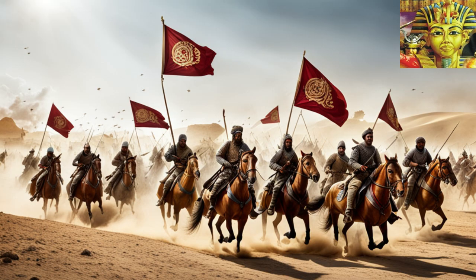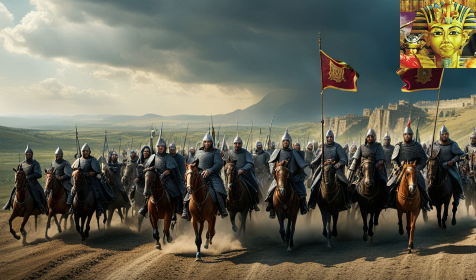Key tactical contributions. Superior mobility and cavalry use. Khalid effectively utilized the mobility of his cavalry, which was crucial in the open terrain of Yarmouk. He organized his forces to exploit their speed and maneuverability, allowing them to flank and harass the Byzantine troops, who were more heavily armored and less mobile.